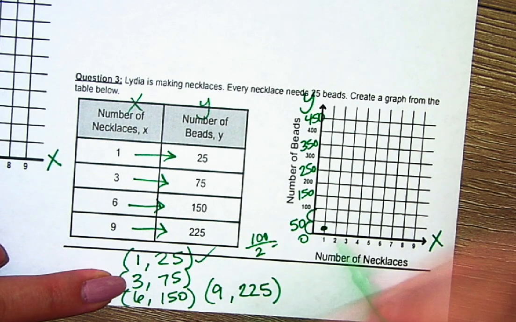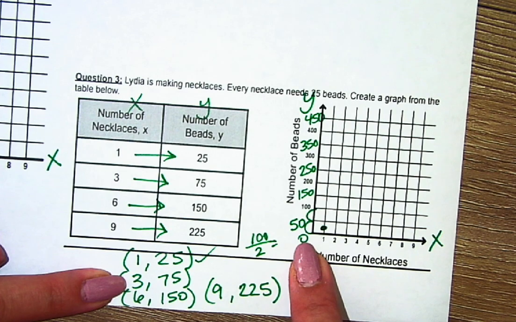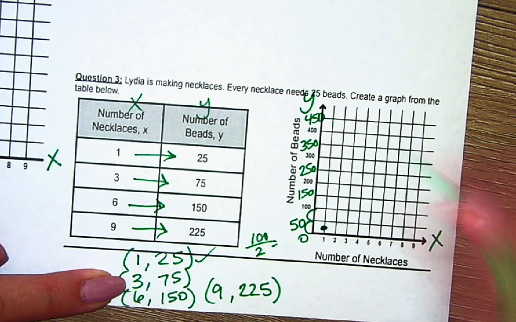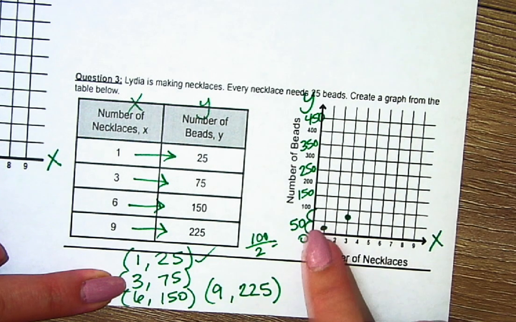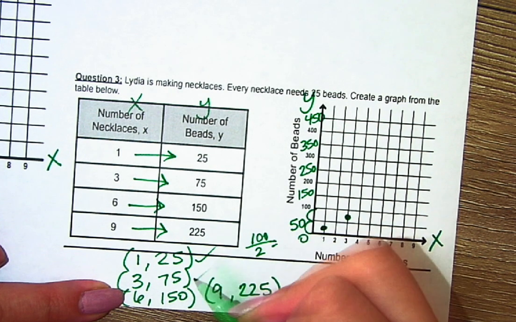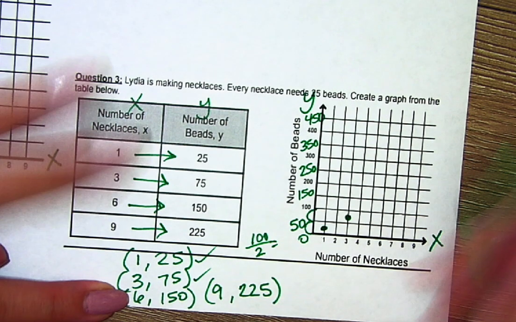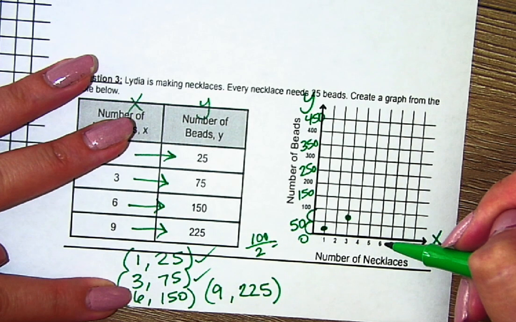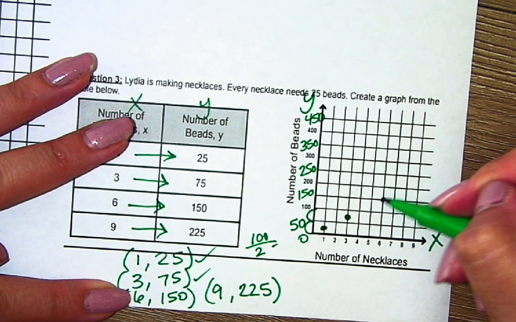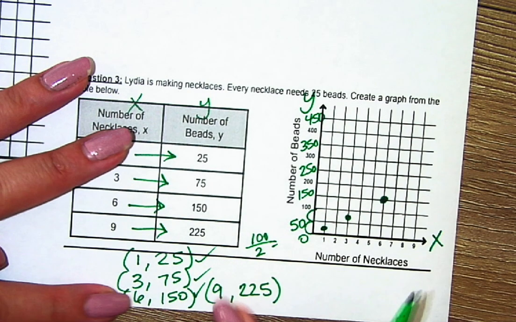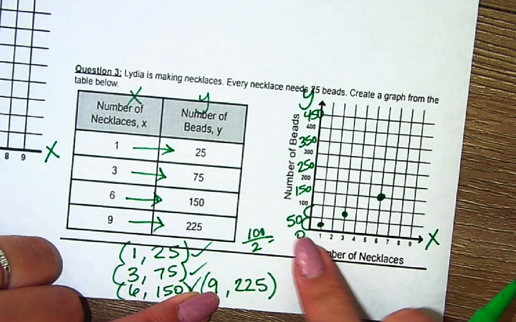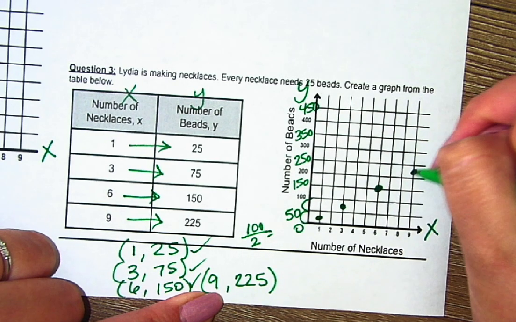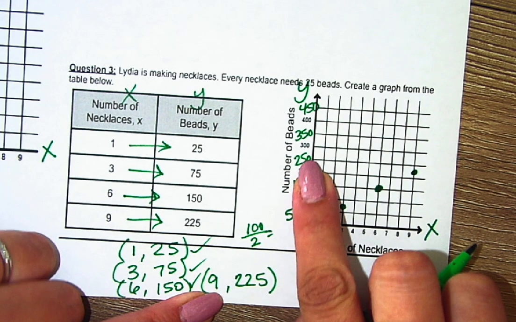My next one is 3 and 75. So I'm gonna start at the origin, go over to 3, and go up to 75. Again, there's no 75, but I know 75 is between 50 and 100. Check it off. So 6 and 150, starting at the origin, going over to 6, and going up to 150. My point. And then there's 9 and 225, starting at the origin, going over to 9, and then seeing where that 225 is. I know it's between 200 and 250.